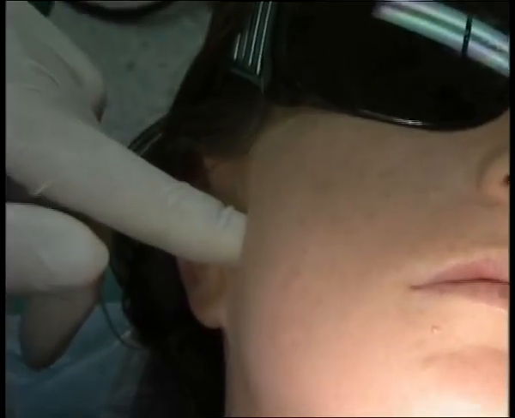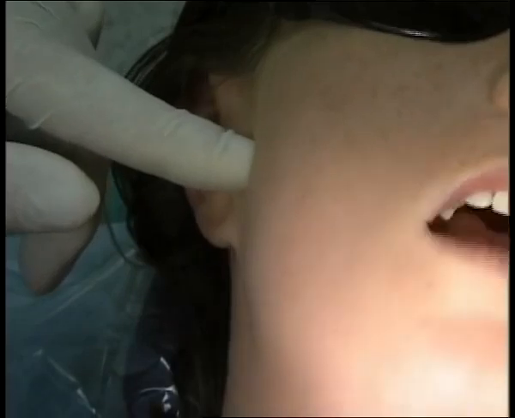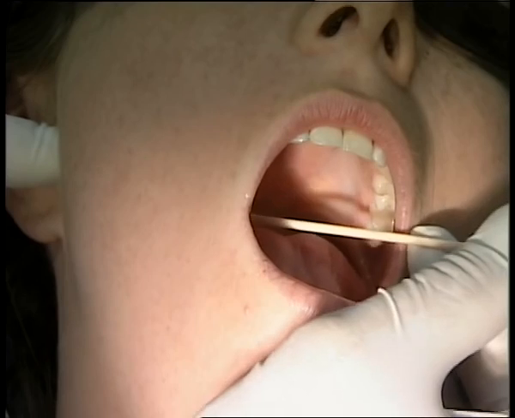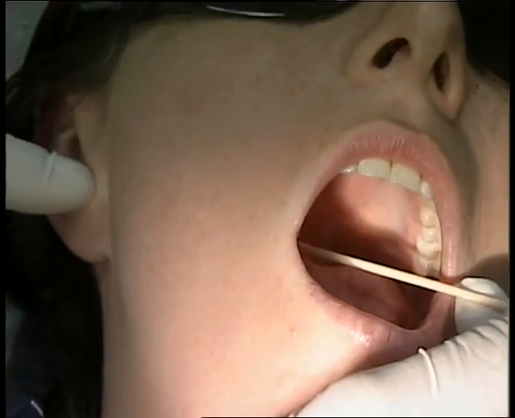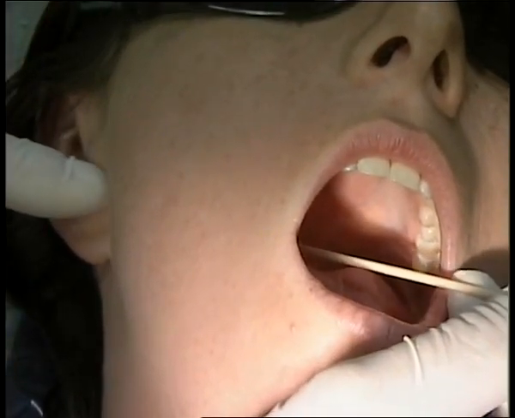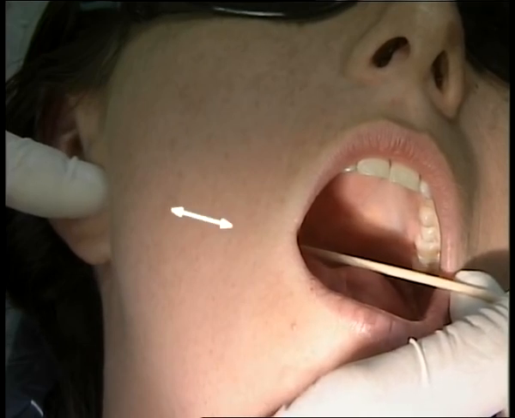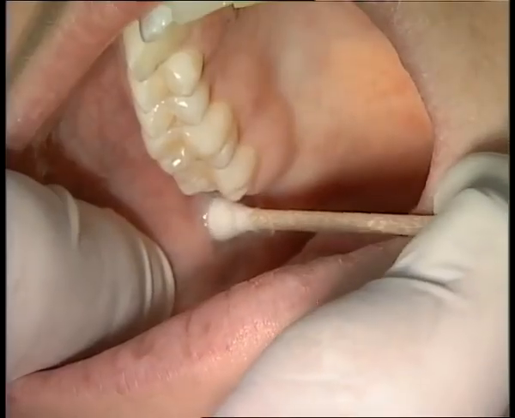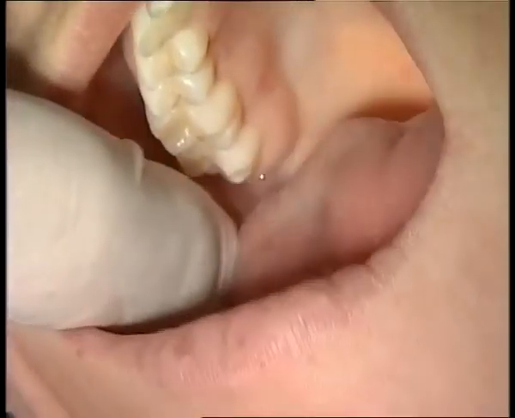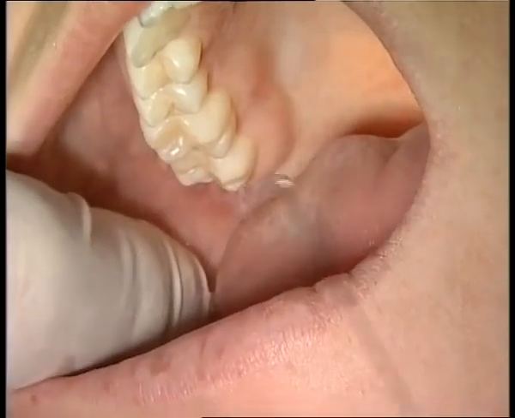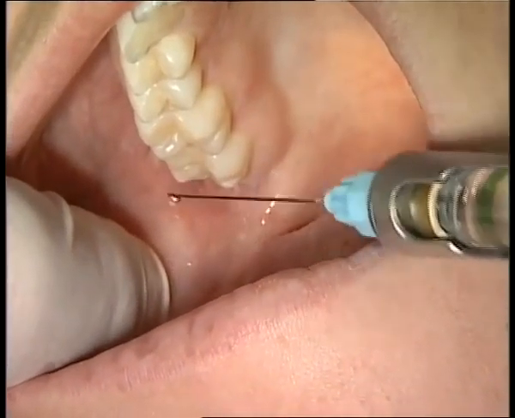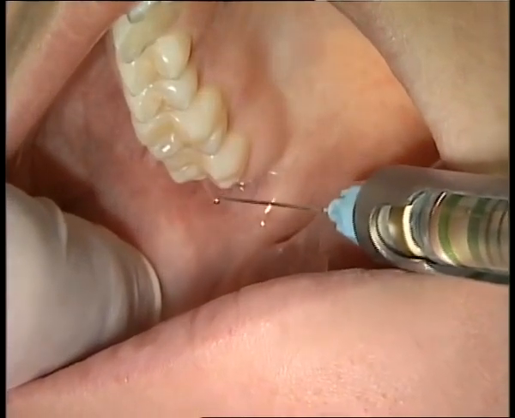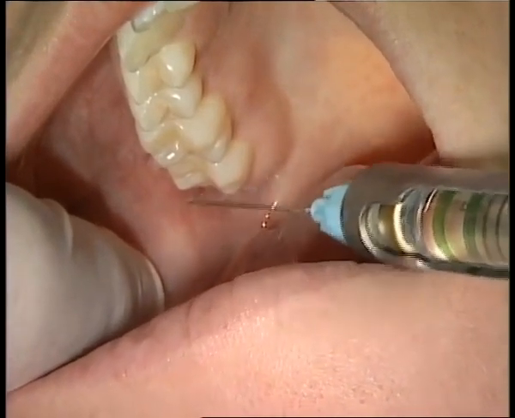As described by Dr. Gow-Gates, the intertragic notch, the target for deposition of local anesthetic, is located by placing a finger in the intertragic notch. The barrel of the syringe is placed in a corner of the mouth on the opposite side and is aimed for the finger in the intertragic notch. A 25 gauge long needle is used in the Gow-Gates mandibular nerve block. The barrel of the syringe is placed in the corner of the mouth on the opposite side.